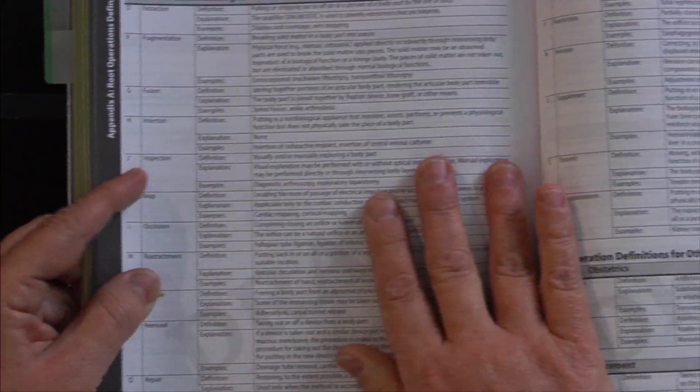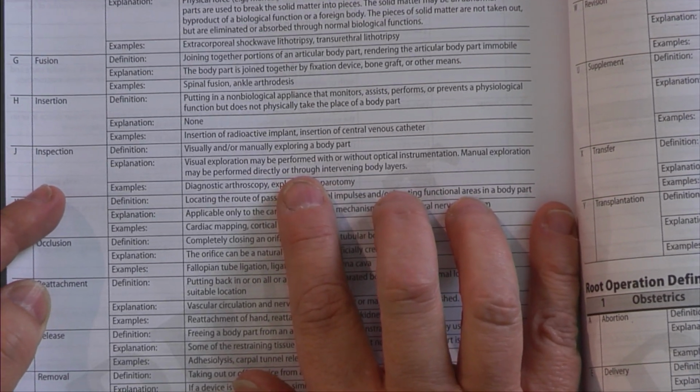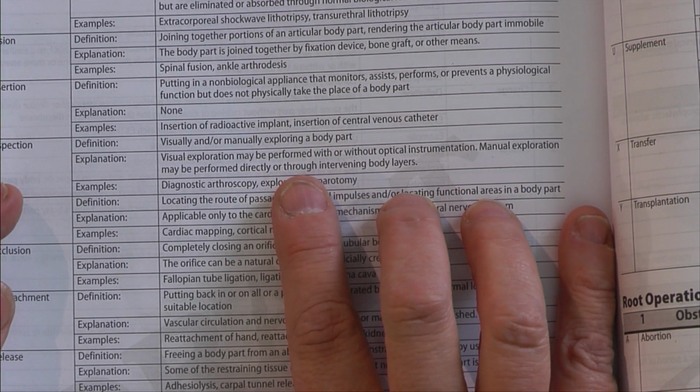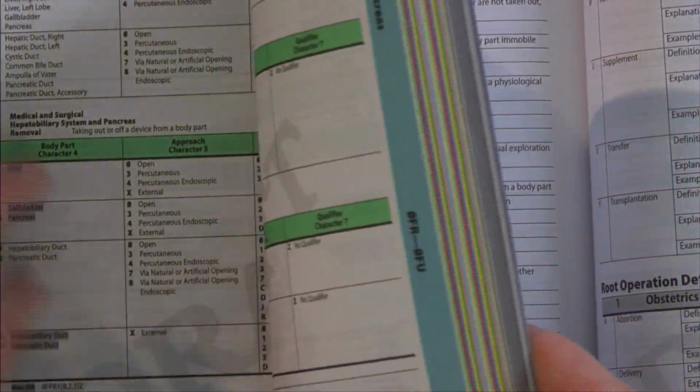Now I need to code the procedure that was attempted initially under inspection. If I look at my Appendix A again, and under medical and surgical, find inspection, the description of that is visually and or manually exploring a body part. Now, when you're coding, you need to understand how the procedure is done. So you may have to do some research to determine exactly how the procedure is done to completely code it successfully.